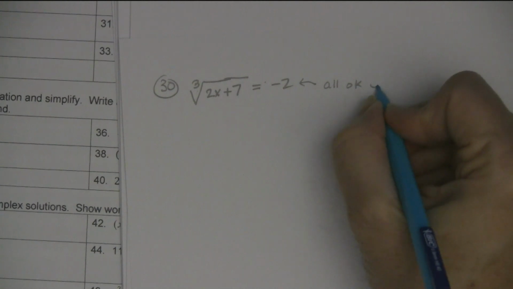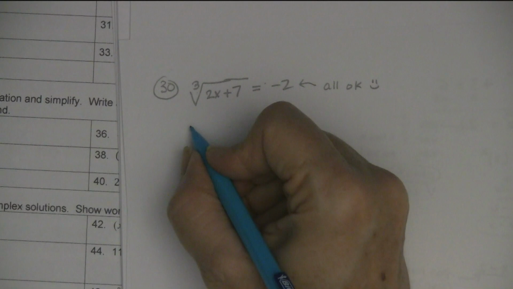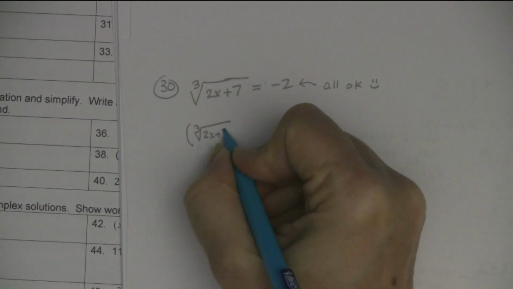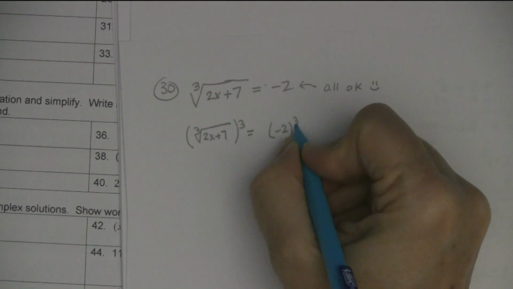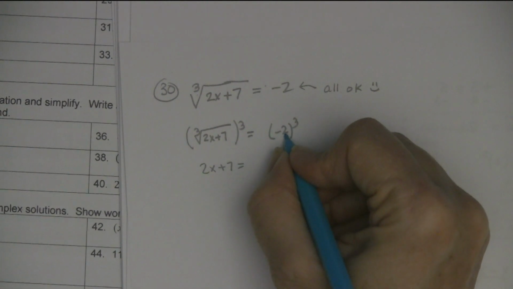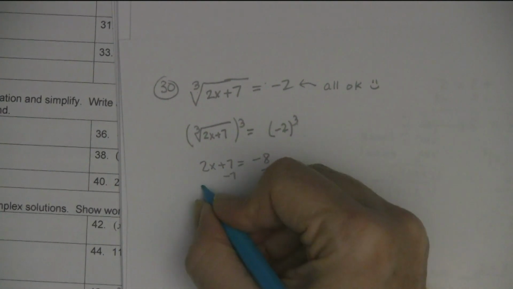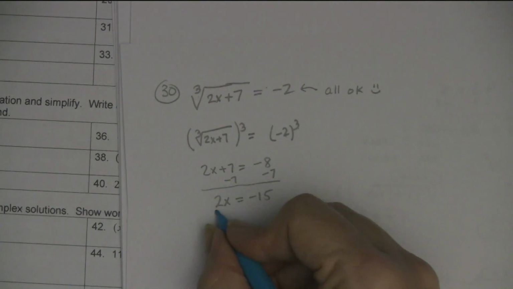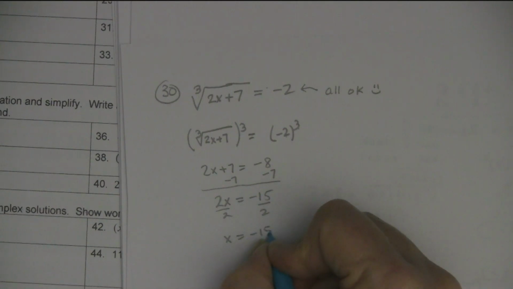Whatever I have over here, it's going to work out. So it doesn't matter on a cube root. So you just cube both sides. So this is 2x plus 7 equals negative 2 raised to the third is negative 8. So I'll take away 7 because now it's my linear person to solve. And I'm going to get negative 15 over 2.